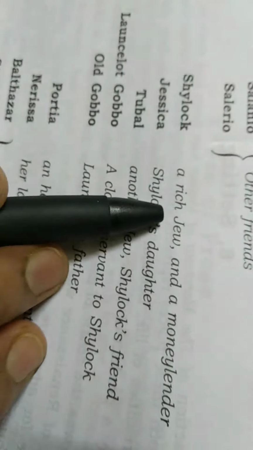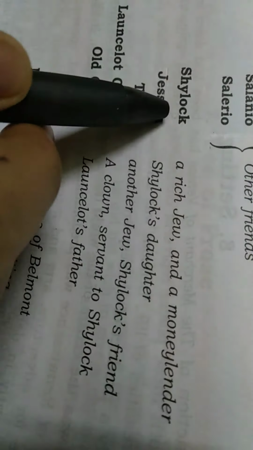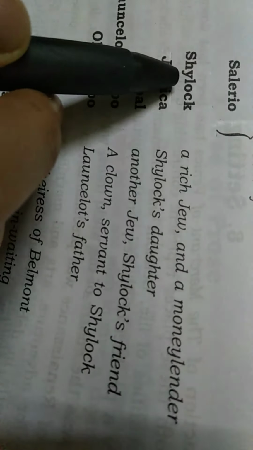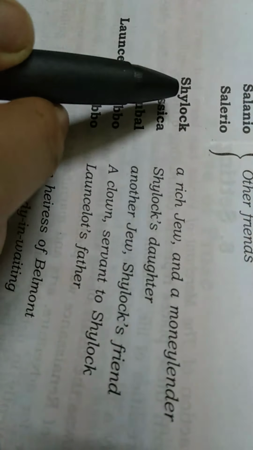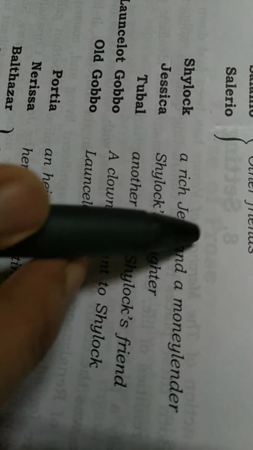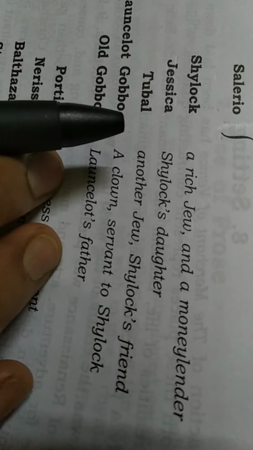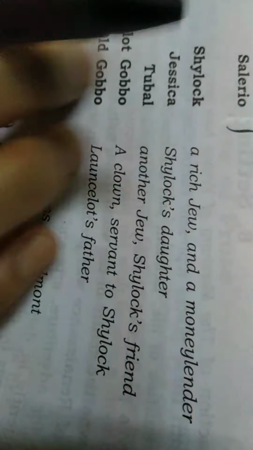Now, Shylock. Shylock, a rich Jew and a money lender. He is the villain. We can regard this person as the villain of our story, or of our drama. And what is a Jew? I will explain. At first, we are going to become familiar with the characters.